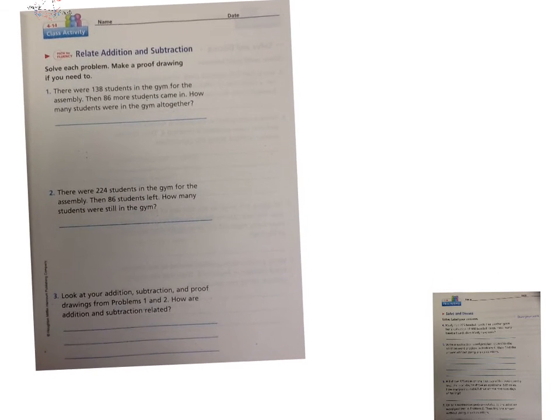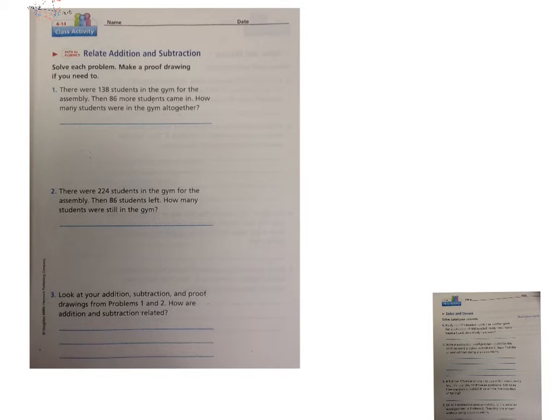So let me move this out of the way. And let's turn to the first page for today, which is page 245. It says there were 138 students in the gym for the assembly. Then 86 more students came in. How many students were in the gym altogether? I know we've been working with subtraction, but if we had 138 students and more students came in, what do you think this would be? Would this be subtraction or addition? Because they want to know how many altogether. Whenever you hear altogether, it normally means you add them up.